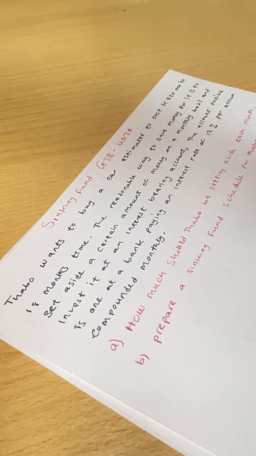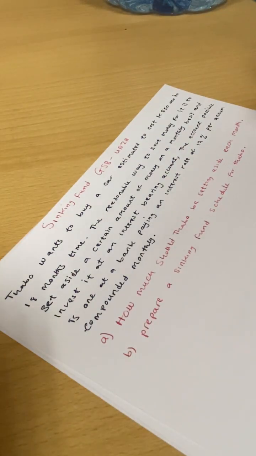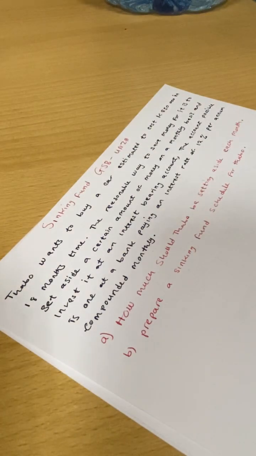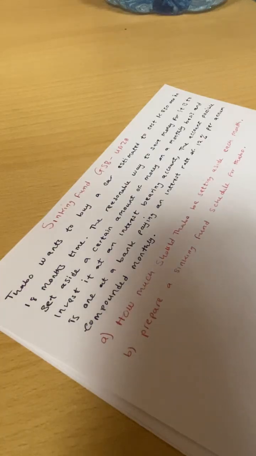Okay, here we come again. So there's this question under sinking fund. So what is a sinking fund? A sinking fund is a fund that is set up to receive periodic payment. What do we mean by that?